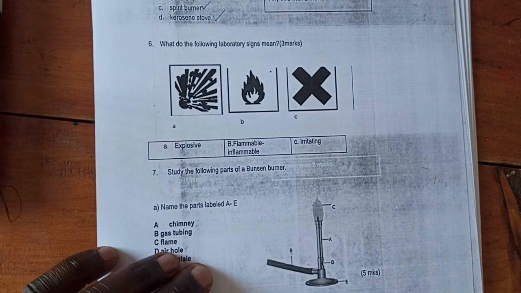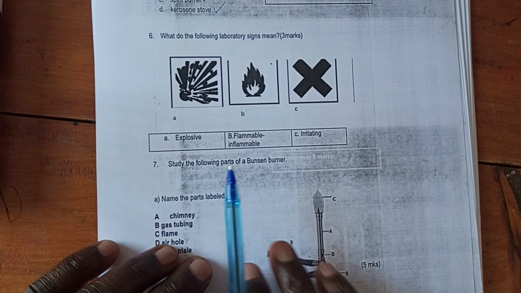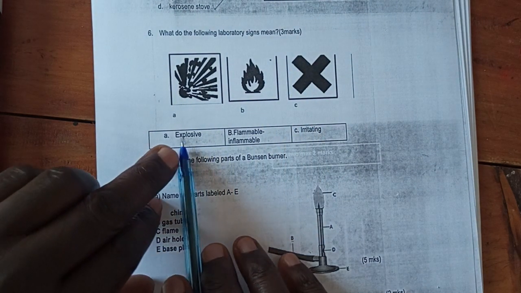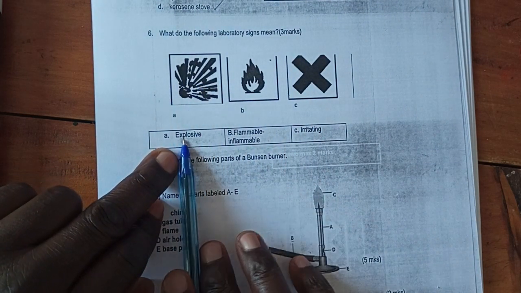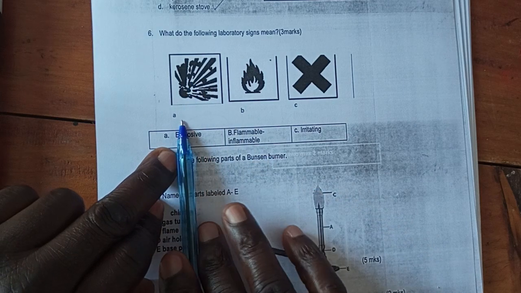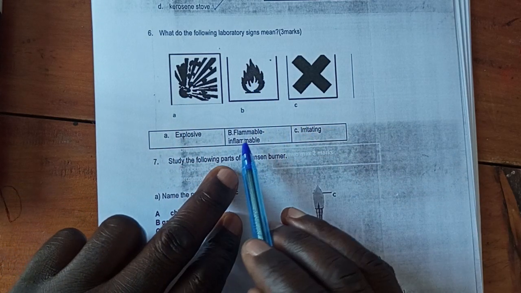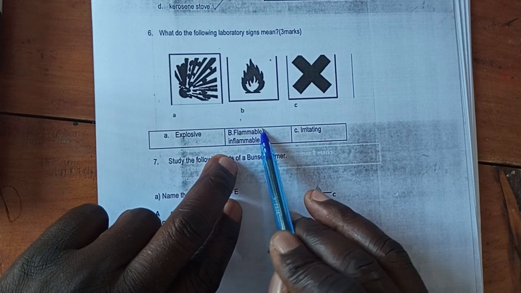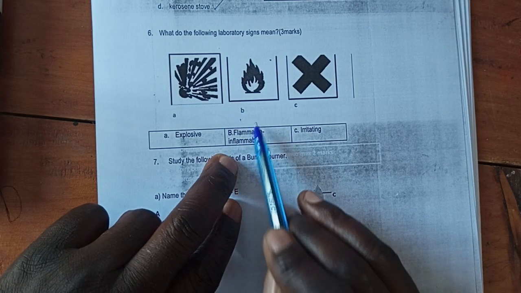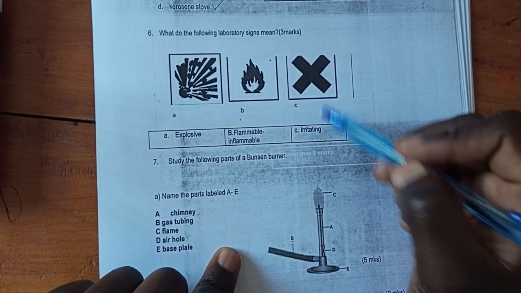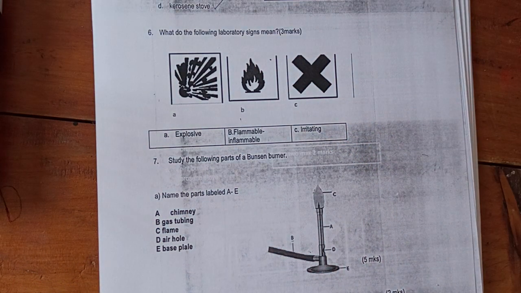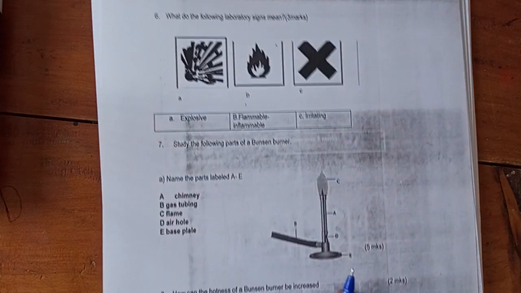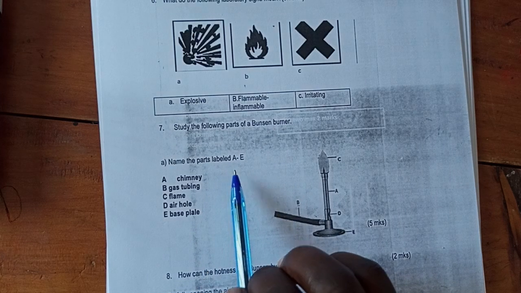What do the following signs mean? The first one means explosive. It means that the chemicals are explosive. But P, we have this one here, it is flammable. So it is flammable or inflammable. N, it can mean the same. And then this one here, we have irritating.